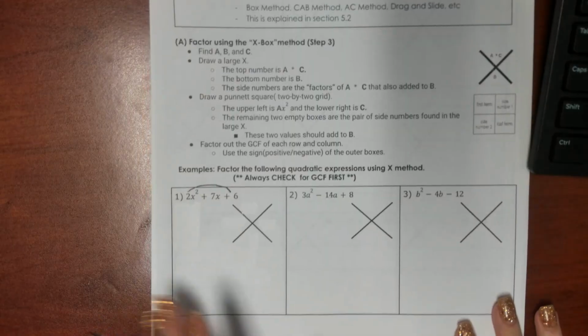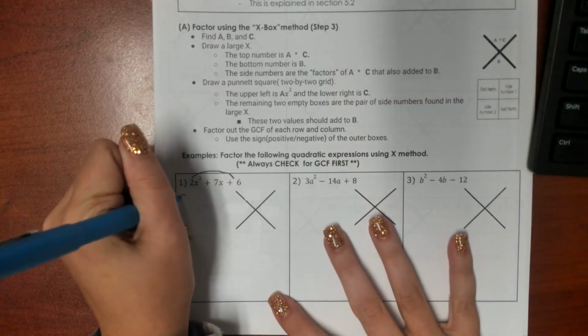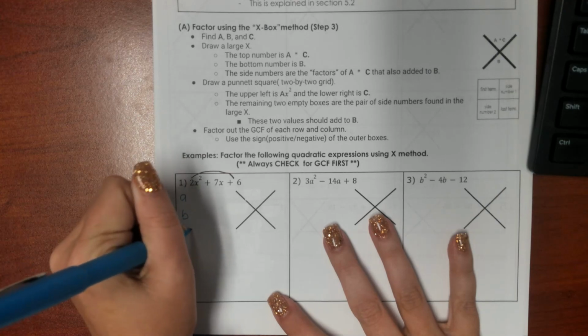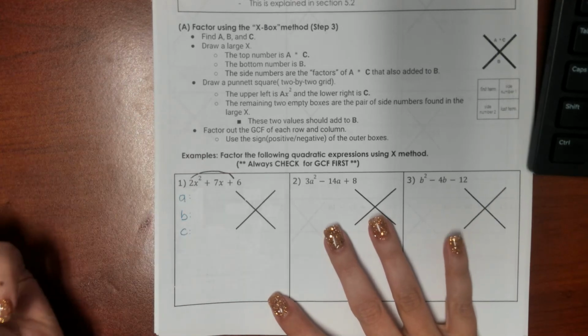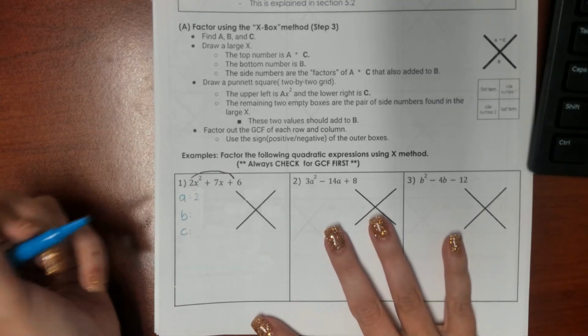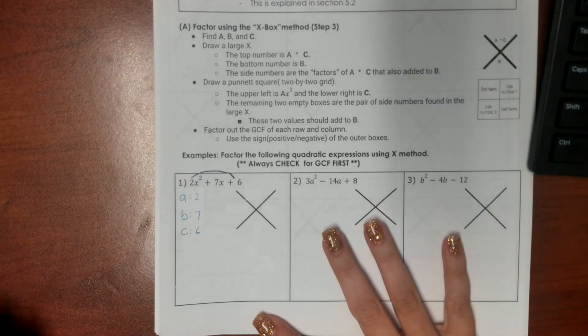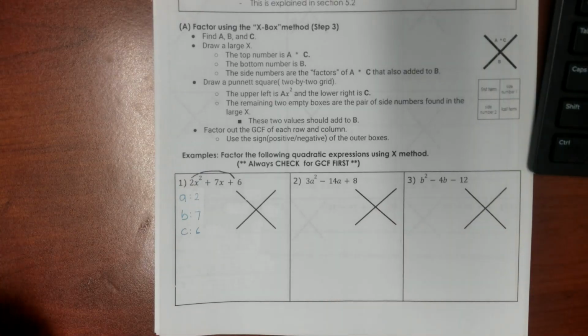On question number 1, the first thing that we want to be able to do is identify our A, our B, and our C values. And that's going to be our first step for all of these examples. My A value is a positive 2, my B value is a positive 7, and my C value is a positive 6. Now that I've identified these, I can go through and start factoring.